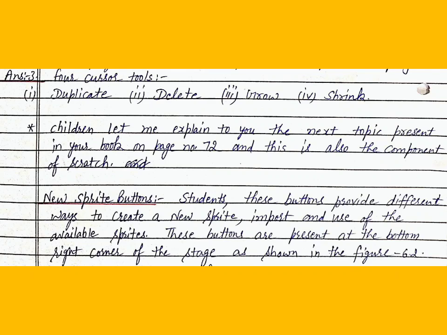Children, let me explain to you the next topic present in your book on page number 72. And this is also a component of Scratch. New sprite buttons. Students, these buttons provide different ways to create a new sprite, and import and use the available sprites. These buttons are present at the bottom right corner of the stage as shown in figure 6.2.